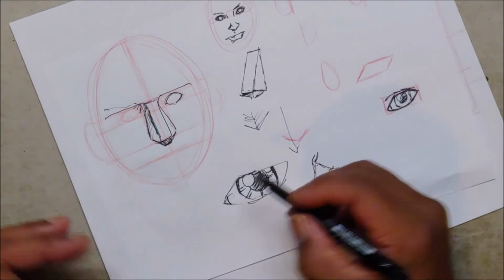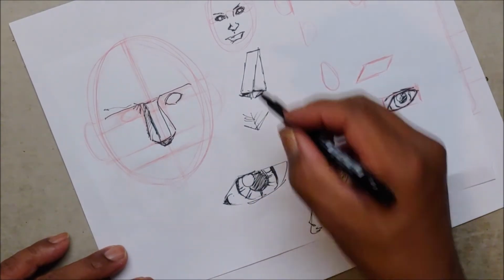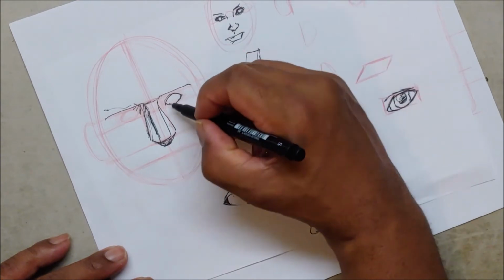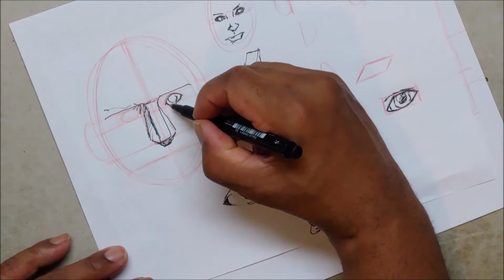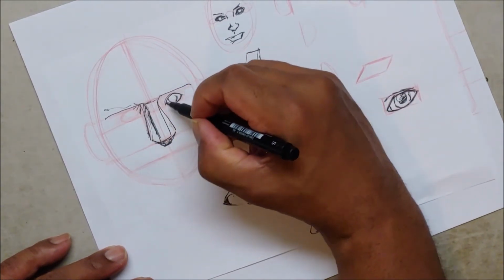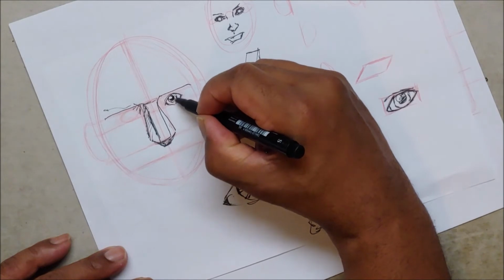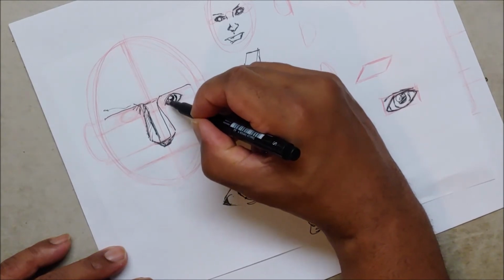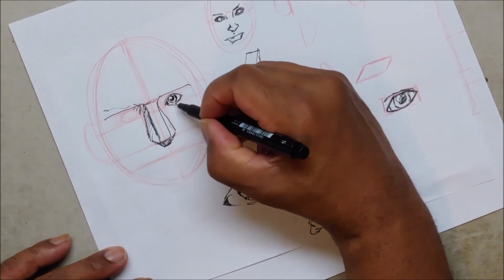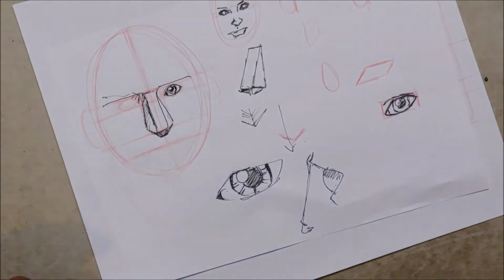And this little part I'll never do anyway, because again, if your character is that small, nobody's going to look to see that you did that. They'll just look at the eye and the expression that the eye makes. Like so. And then you have an eye.